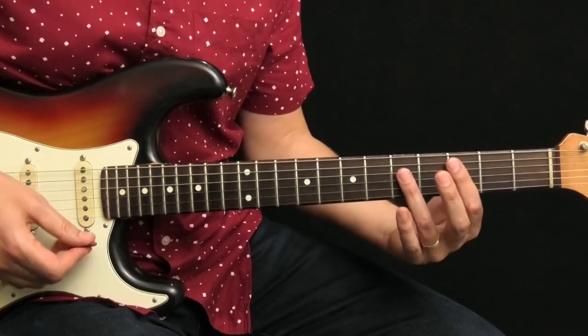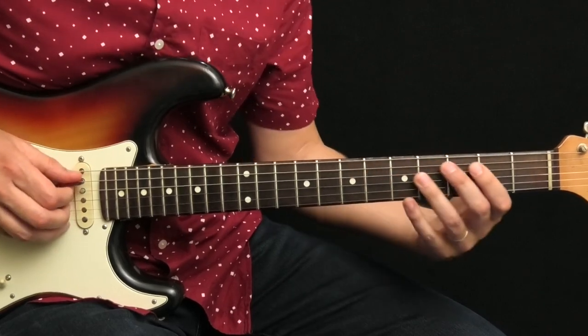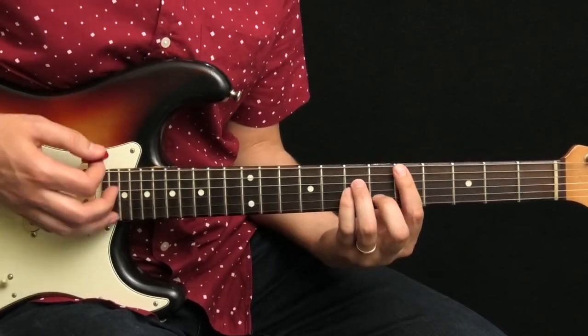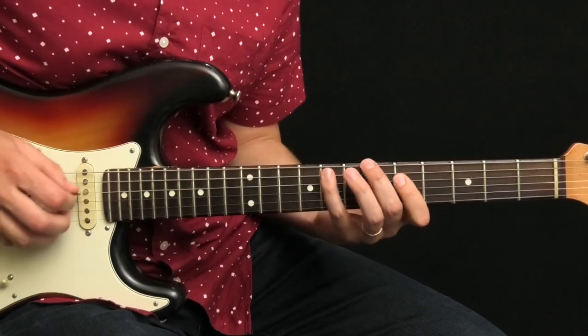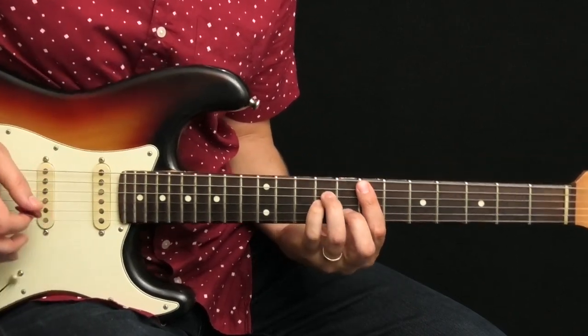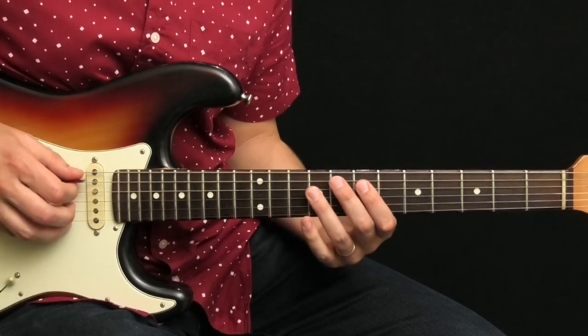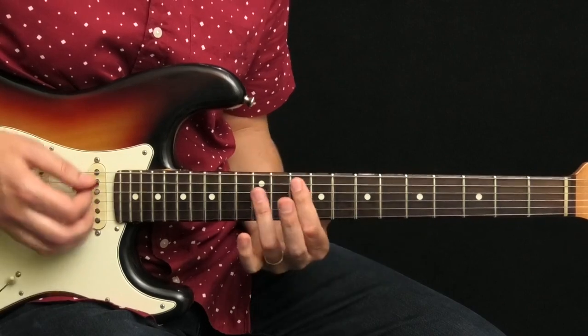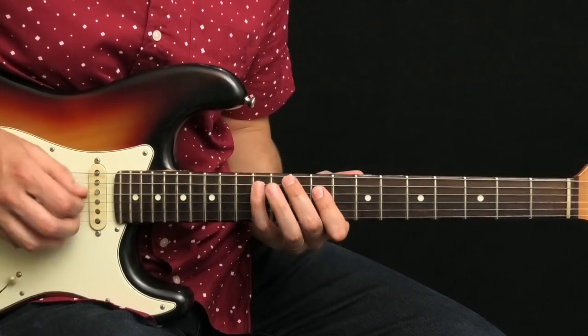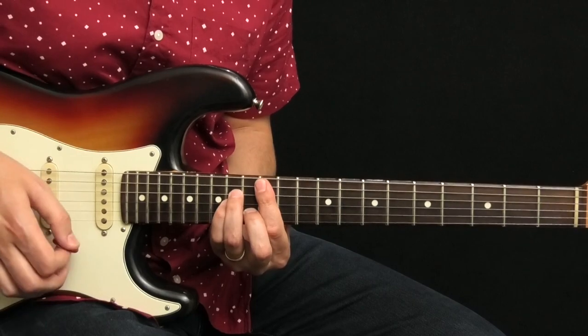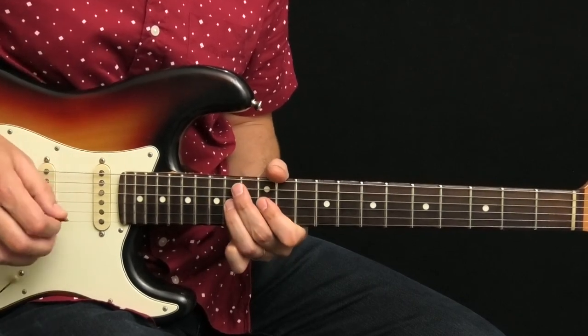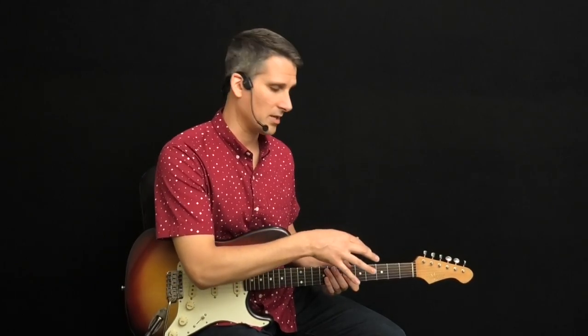So chord 1 is C major, and you play C major pentatonic. Chord 2 is D minor pentatonic. E minor pentatonic. F major pentatonic. G major pentatonic. A minor pentatonic. So as you can see, all of the notes from these different pentatonic scales are contained within the full parent major scale of C.